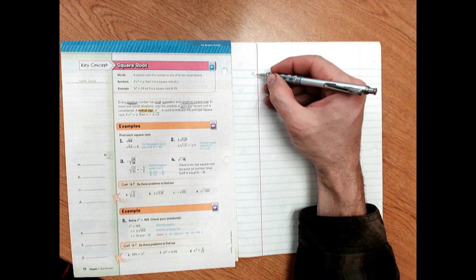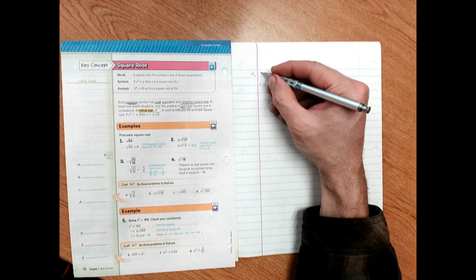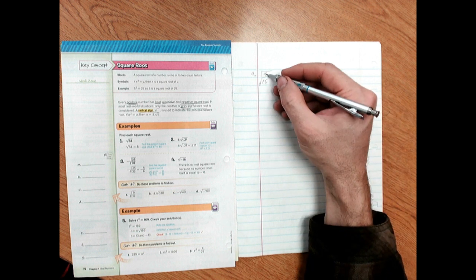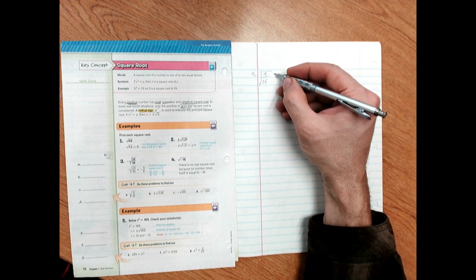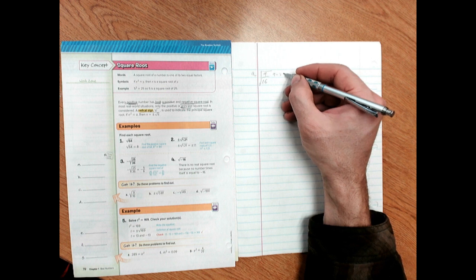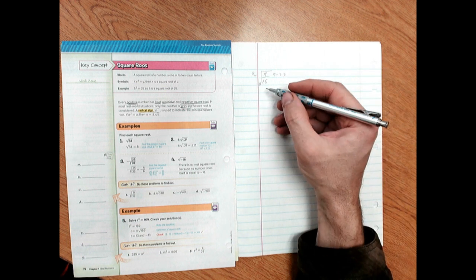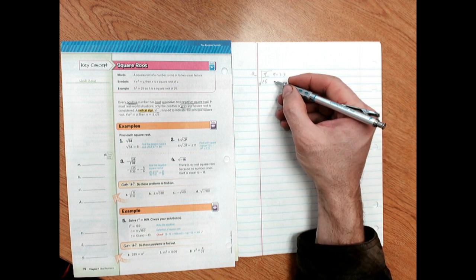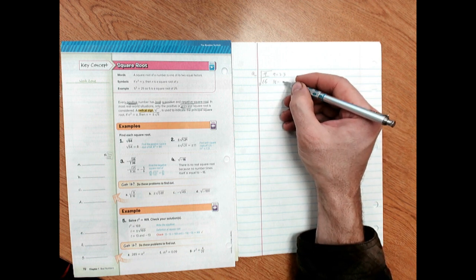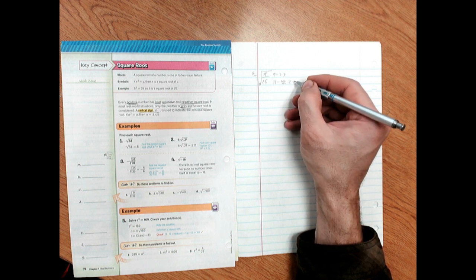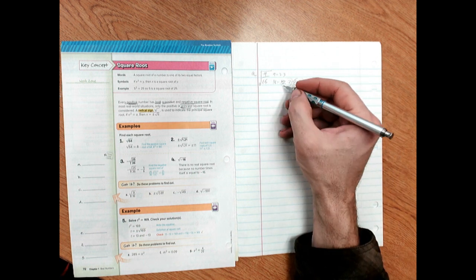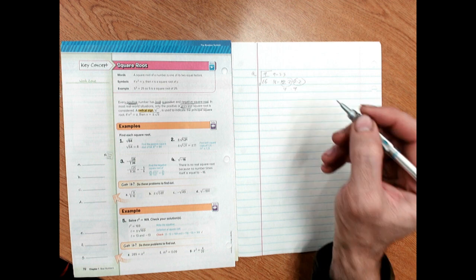A. The square root of 9 over 16. So, what are the factors of 9? Well, 9 equals 3 times 3. What are the square factors of 16? 16 equals 4, or, well, sorry, I should do this the whole way. 2 times 2 times 2 times 2. Group them together. 2 times 2, 2 times 2. That is 4 times 4.